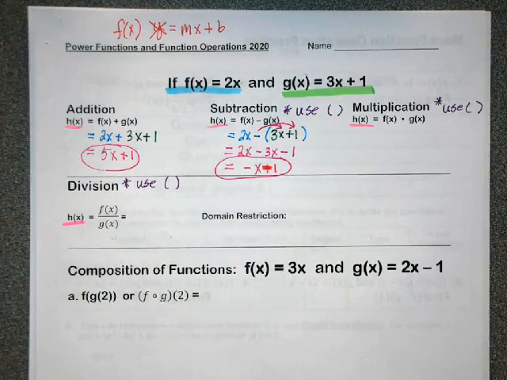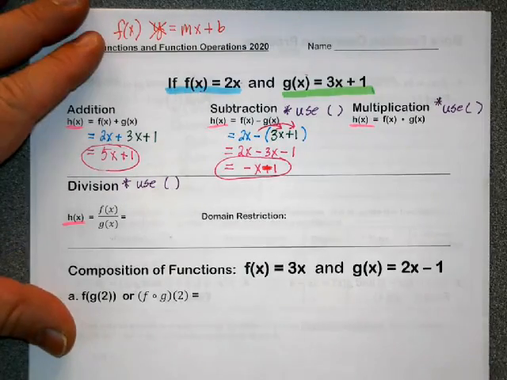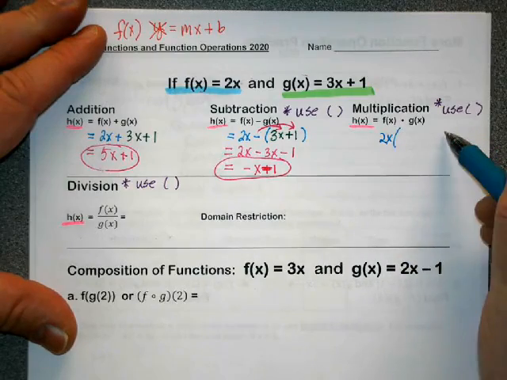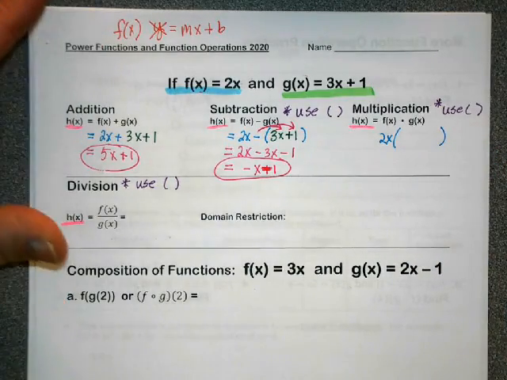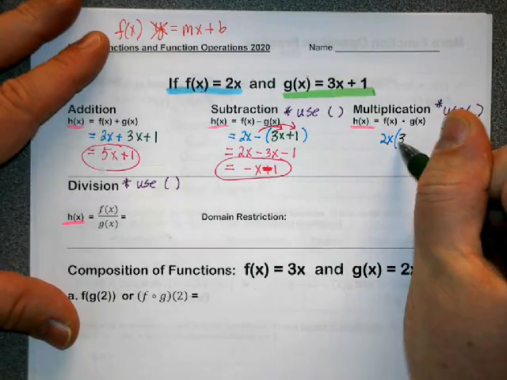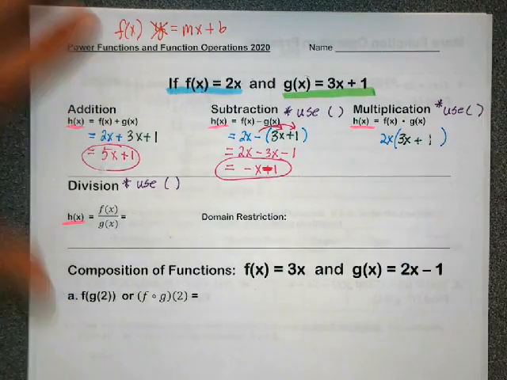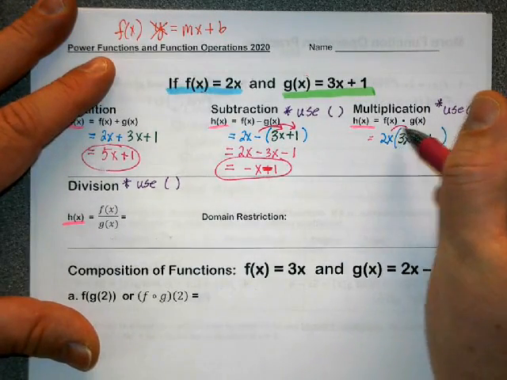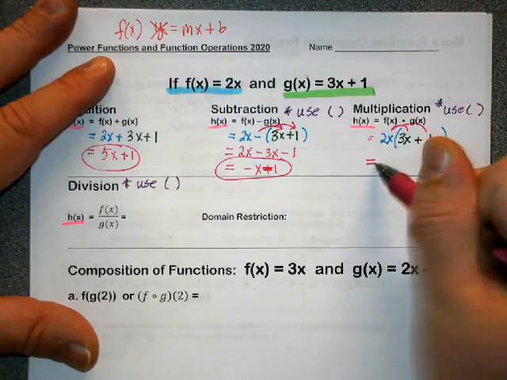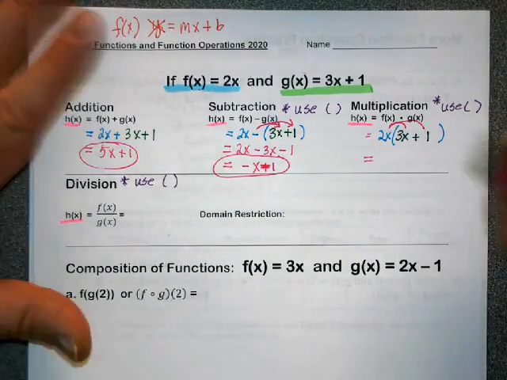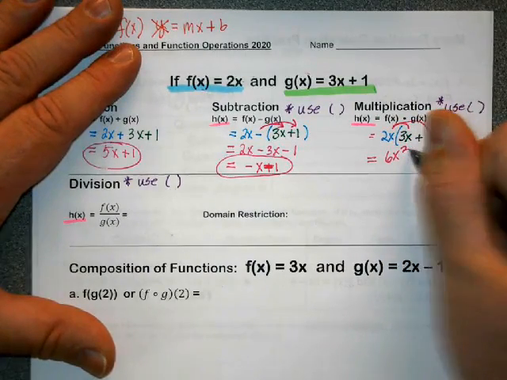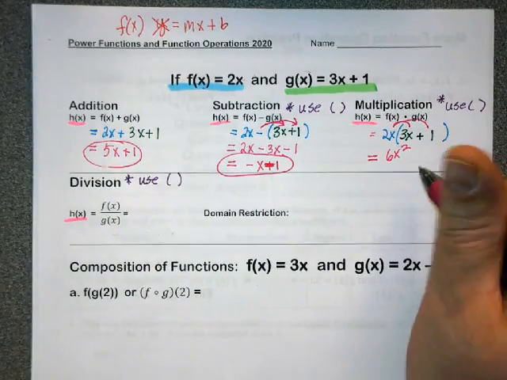All right, then multiplication. So I have the f of x, which is 2x, and then I'm going to use parentheses because I don't want to screw this up. The g of x is 3x plus 1. And I'm going to distribute: 2x times 3x, and 2x times 1.